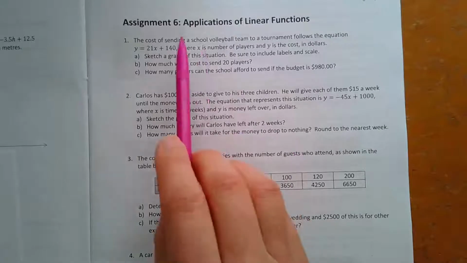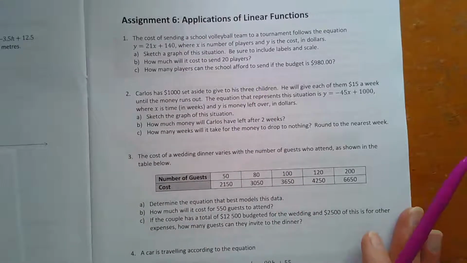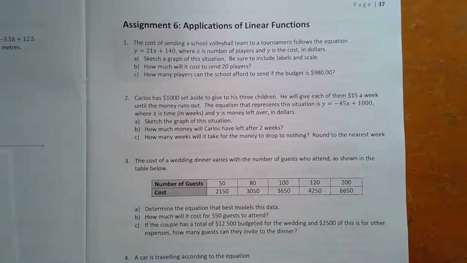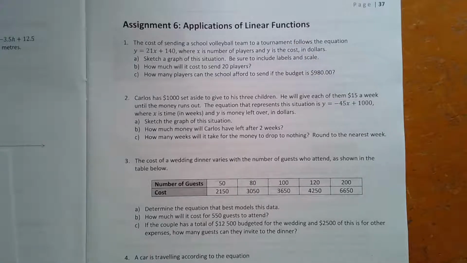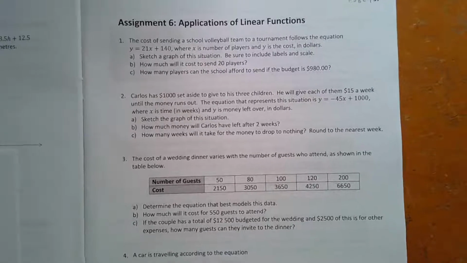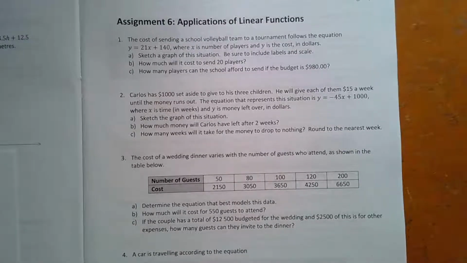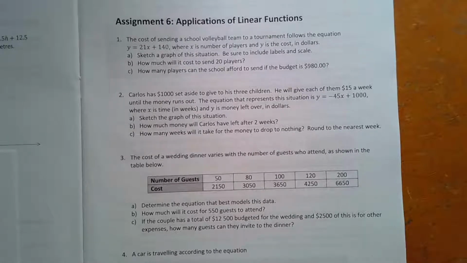As I was mentioning, this is a summary assignment. So if you can understand this assignment, you basically got the whole unit understood. This is the applications of linear functions. A linear function is a function that is represented by a straight line graph. Now the line can be either trending upwards or downwards, depending on the situation. But once we have the graph of a line, the graph of a line tells us the situation and describes the story, what's happening in the relationship we're studying.